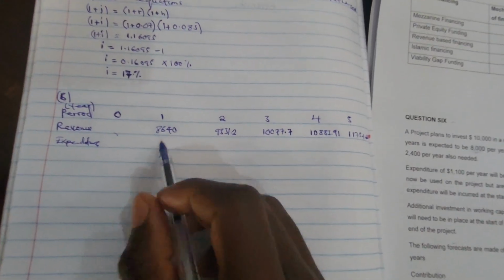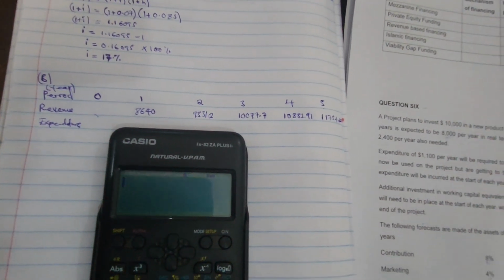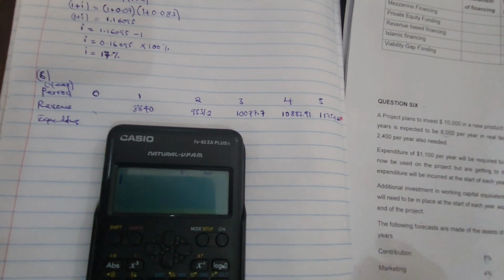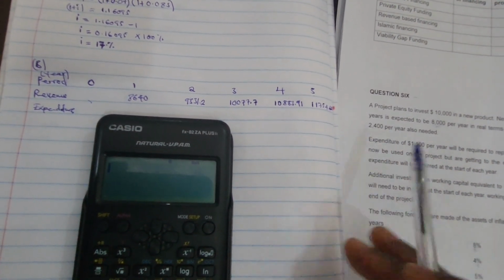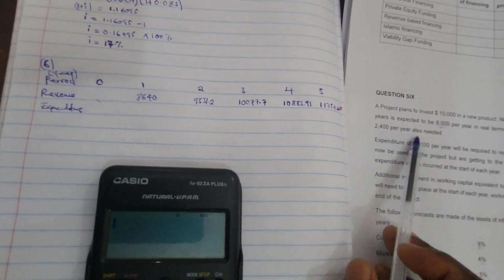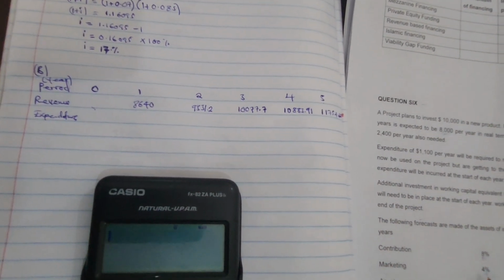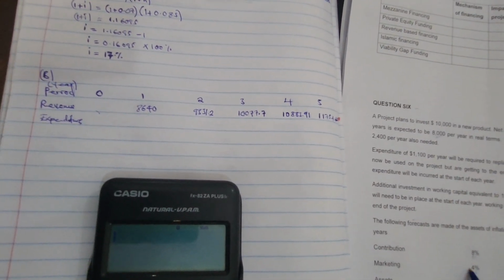All right, so what we're going to do here is also calculate the expenditure. The expenditure each year is expected to be $2,400 per year, but remember there's an increment of 4%. And so we're going to find this increment.